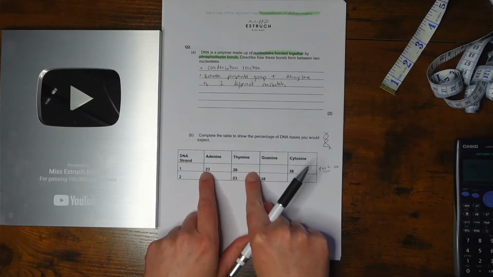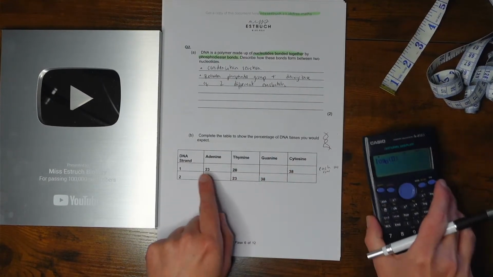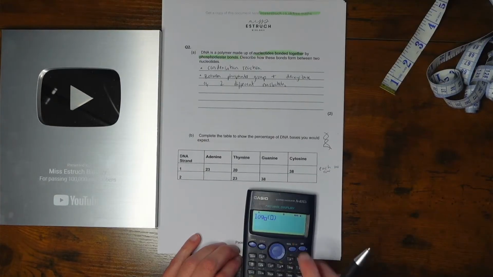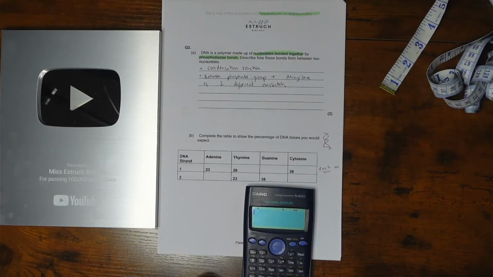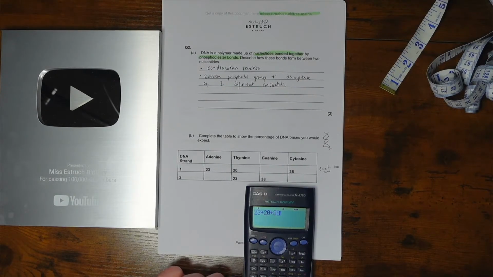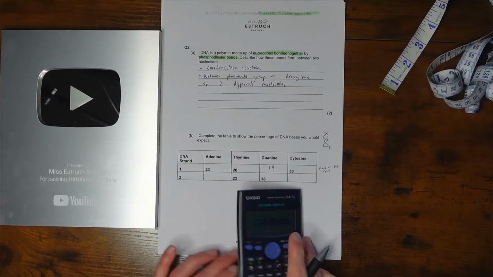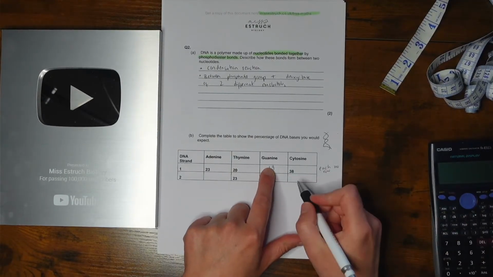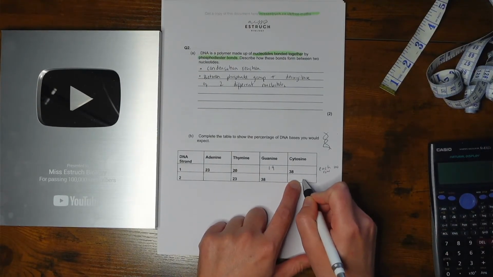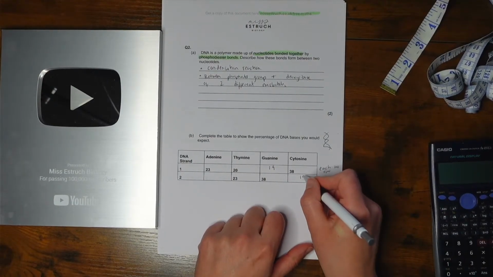So I could actually work that one out straight away because we just need to make sure it adds up to 100. So 23, 20, this is embarrassing, I'm doing everything on the calculator, but it's just because I'm talking at the same time. 100 minus 81 is 19. Now, if we've got 19 guanine, you would have the same proportion of cytosine, so that would be 19.